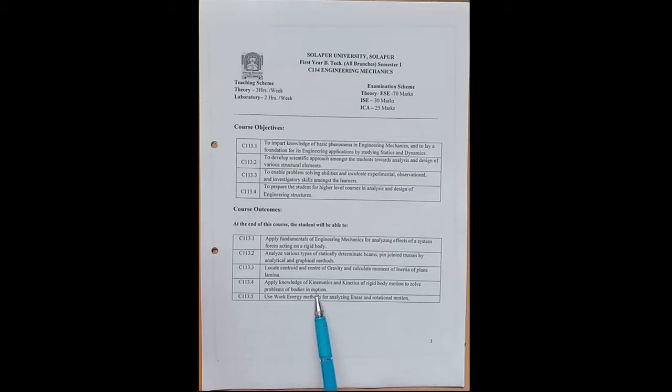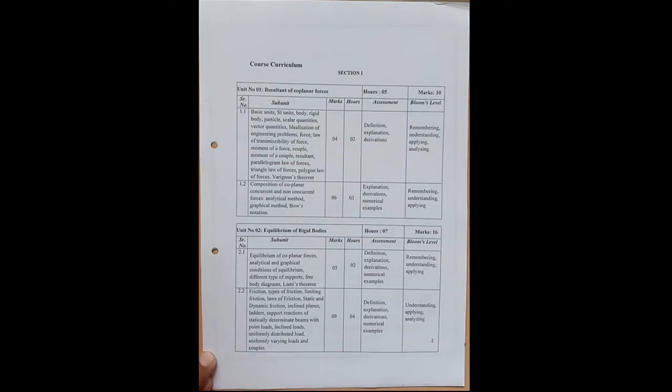We can apply the knowledge of kinematics and kinetics of rigid body motion to solve problems of bodies in motion, and we can use the work energy methods for analyzing linear and rotational motions. These are the outcomes that we can gain after learning this subject. Let us move ahead to the first section of the syllabus.